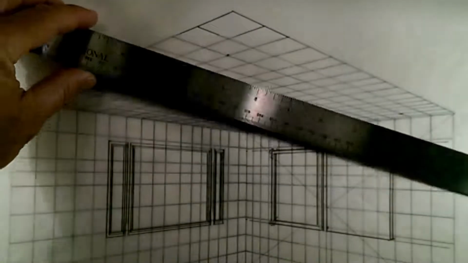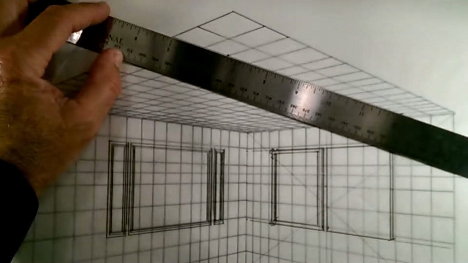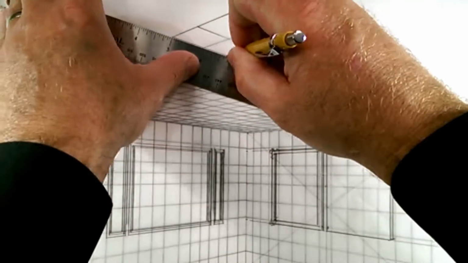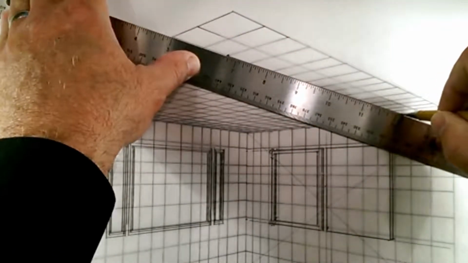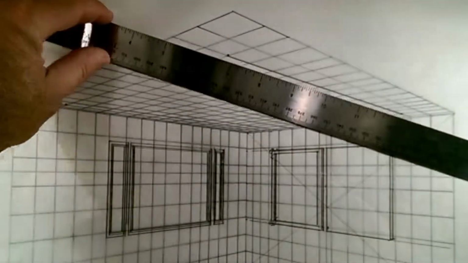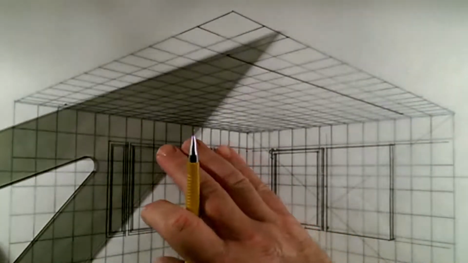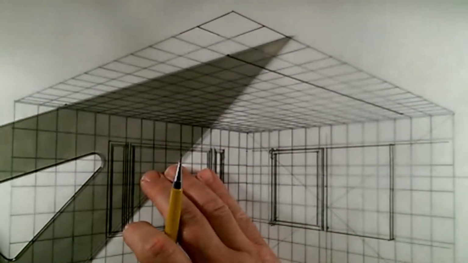So here's what we're going to do. We're going to go ahead and connect these 2 dots, or these 2 marks, and we're just using our vanishing point as a pivot point and using a straight edge. And then we're going to the other side. I'm going to use a clear straight edge for this size because it actually does reach my vanishing point.